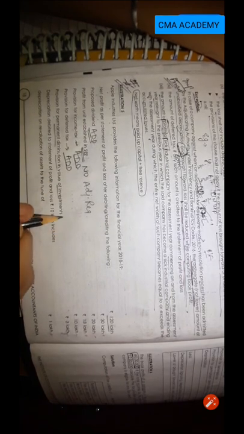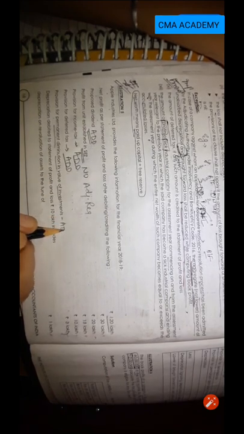Then provision for income tax. Provision for income tax is not allowed as deduction. It should be added back. Similarly, provision for deferred tax is also not allowed. It should be added back. Then provision for permanent diminution in the value of investment. Permanent diminution is not allowed as deduction as per the MAT provision, so it also should be added back.